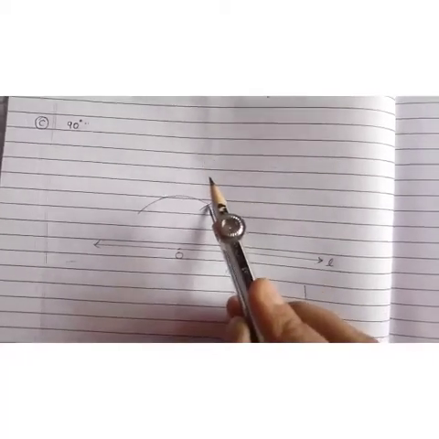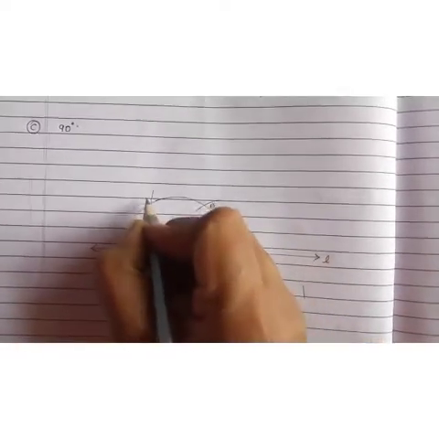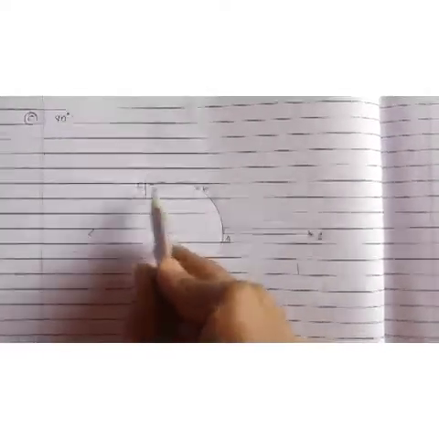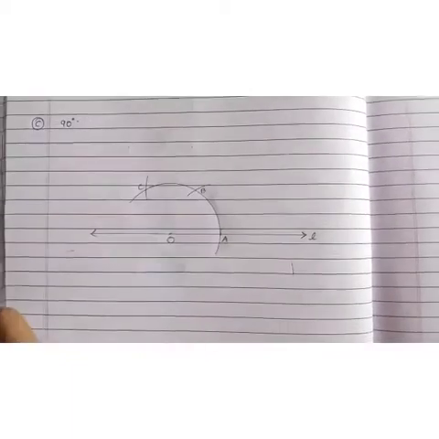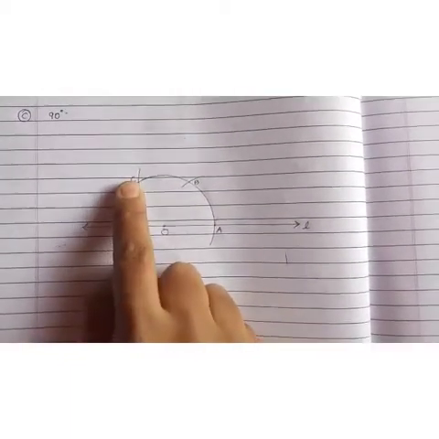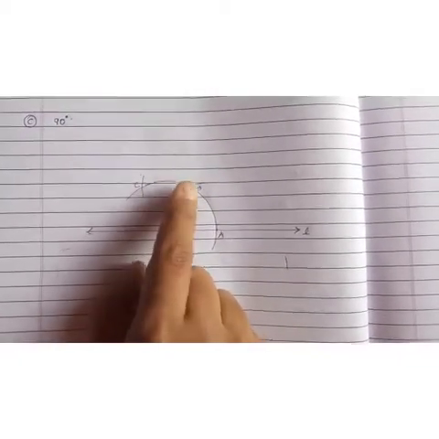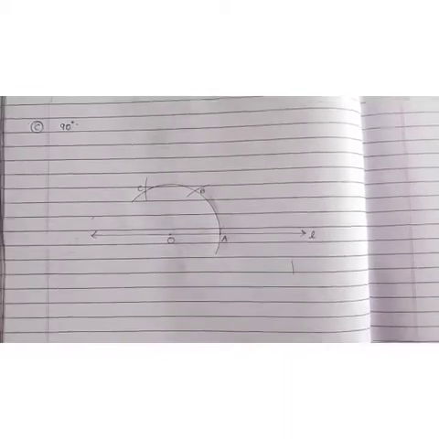So what we will do? With this as center, draw another point. Let me mark these two points as B and this as C. So this will be 60, this will be 120. Now what we have to do? We need 90, so it lies between B and C. The measure between B and C is 60. So we will find the bisector of this.